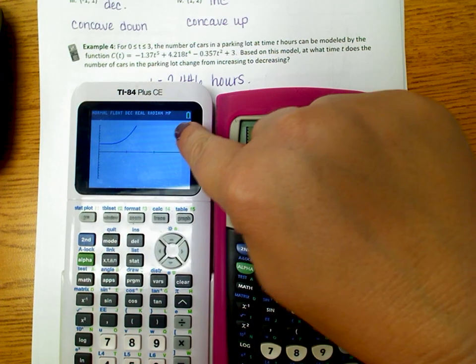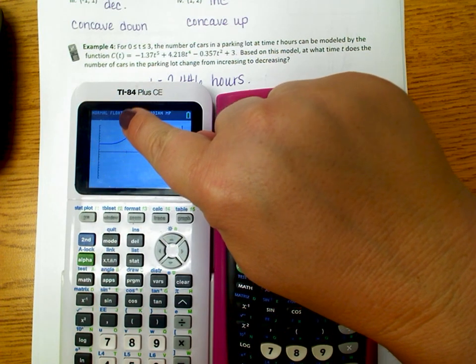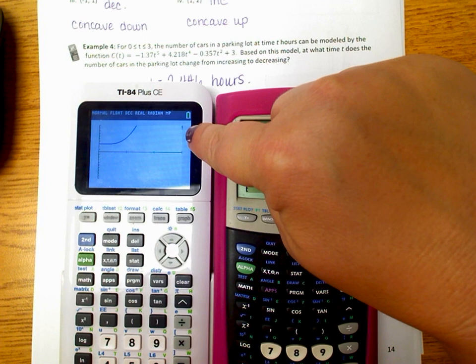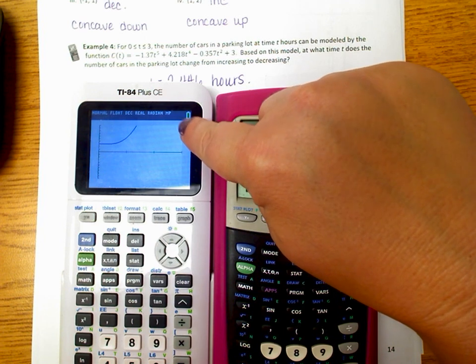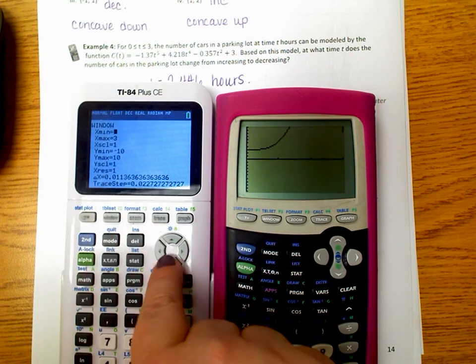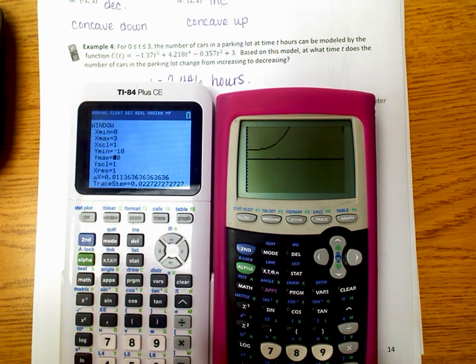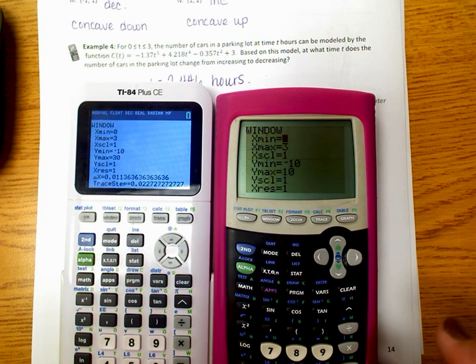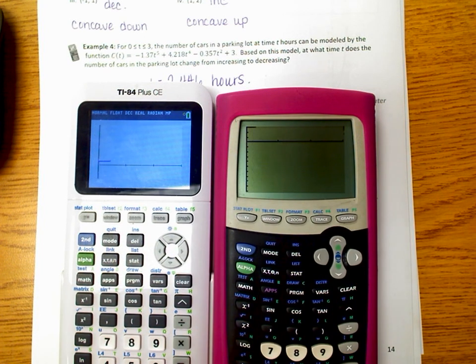Now this graph looks weird. It goes up and then there's a whole lot of nothing, but you can kind of see over here on the corner that it comes back down. That means it's really tall. So what we might want to do is go back to window and change our Y maximum to say like 30. I'll do the same thing here. Y maximum to 30. Then go back to our graph.